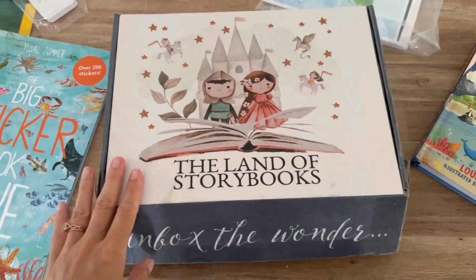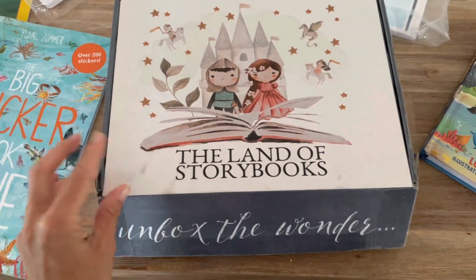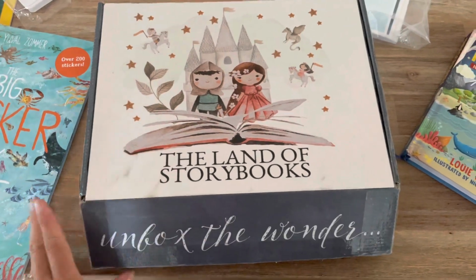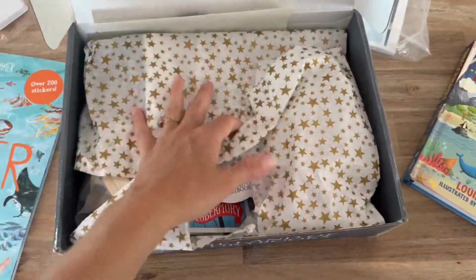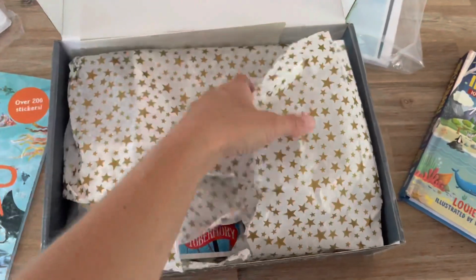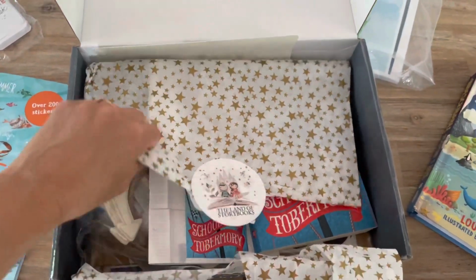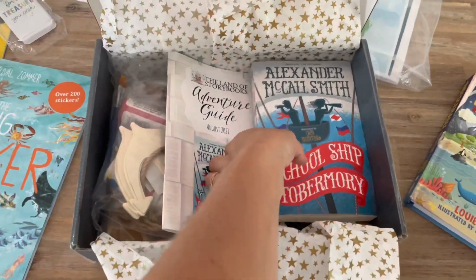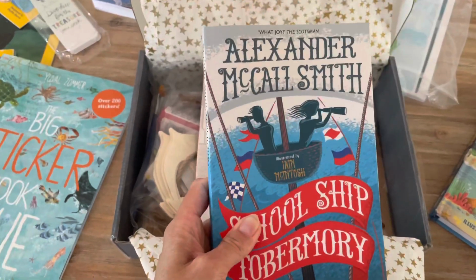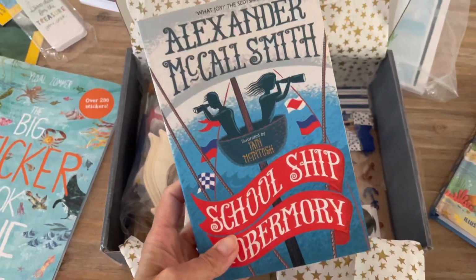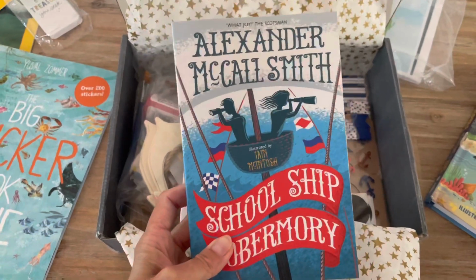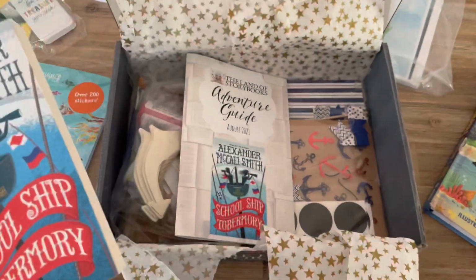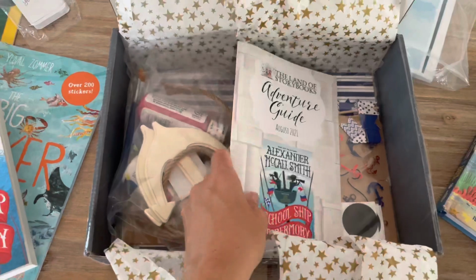Okay, last thing I almost forgot to share is our Land of Storybooks box, which is the School Ship Tobermory one. So I often like to have some kind of chapter book read aloud that I'm reading with the kids. And this one fits perfectly with our ocean themed unit study. So we will be doing this. And if you're unfamiliar, it always comes with crafts and an activity guide.